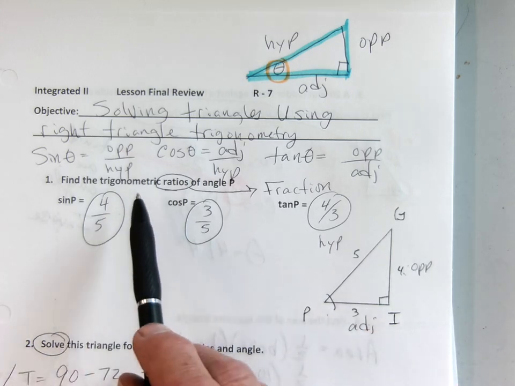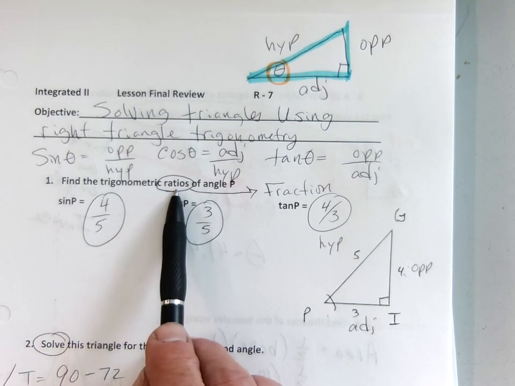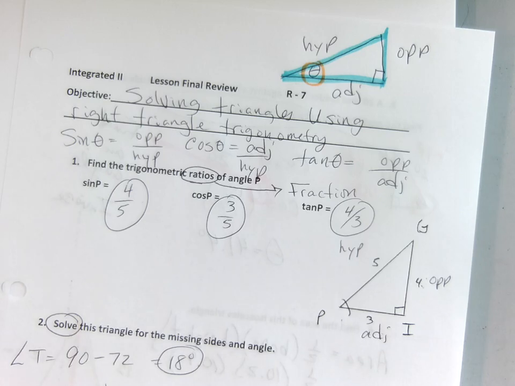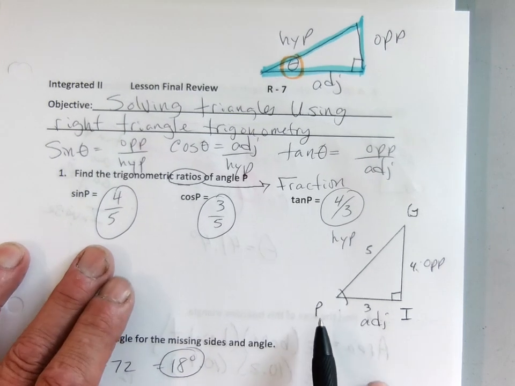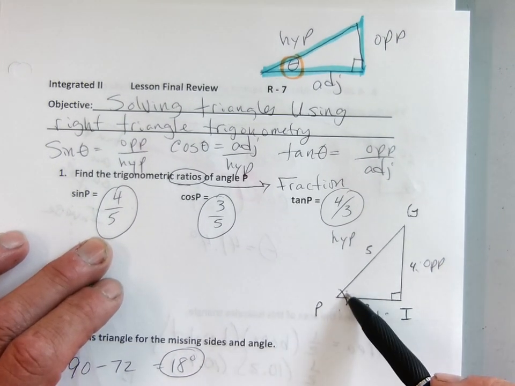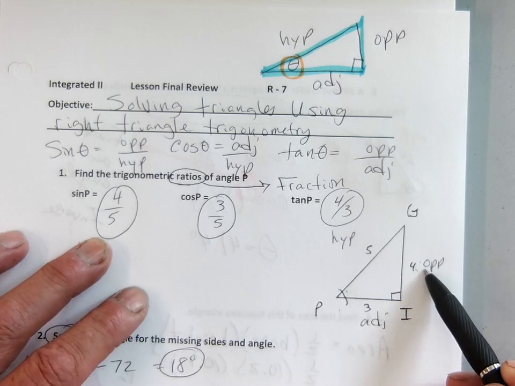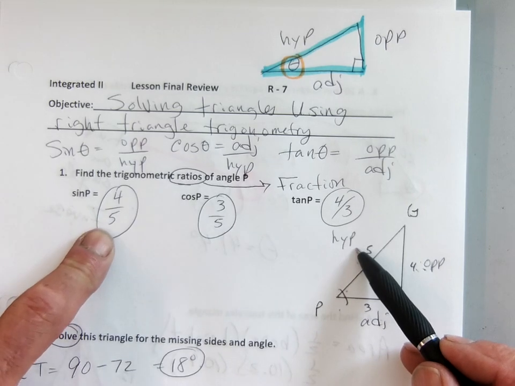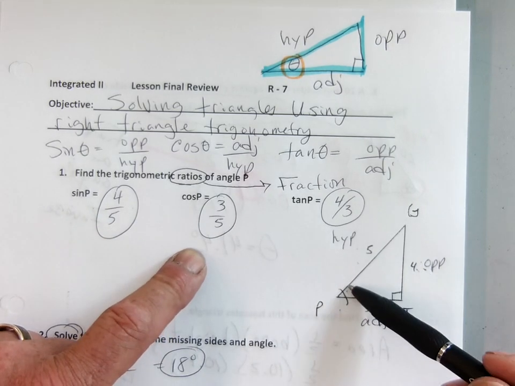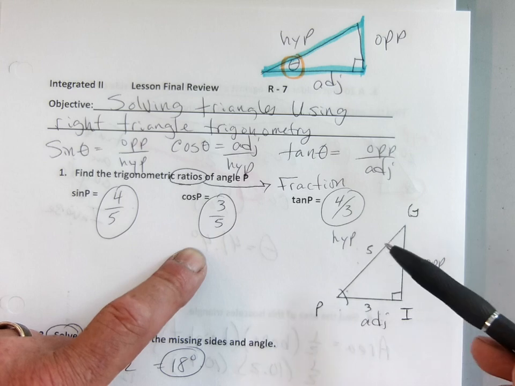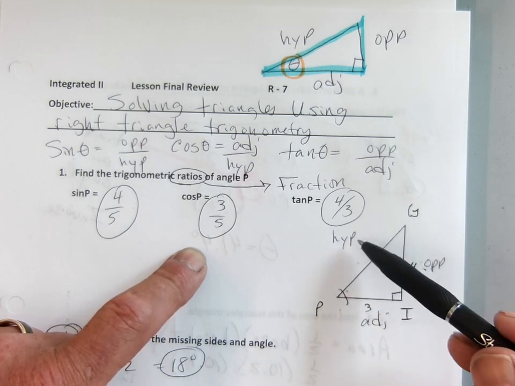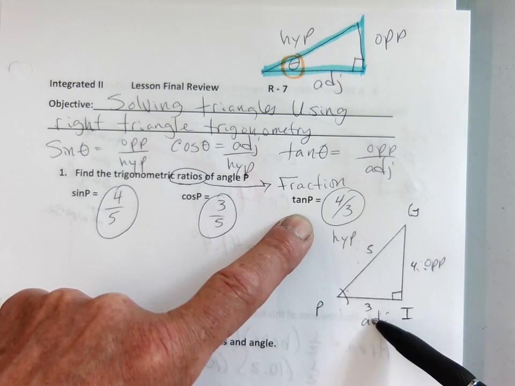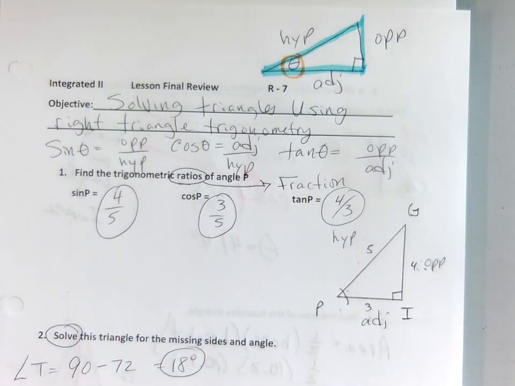Question 1 says find the trigonometric ratio. So just a fraction. Ratio means fraction. I'm not going to solve any of these, I'm just going to set the fraction. Sine is the opposite over the hypotenuse. The 4 is the opposite, the 5 is the hypotenuse, so the answer is just 4/5. Cosine is the adjacent over the hypotenuse, 3/5. Tangent is the opposite over the adjacent, which is 4/3. All I want is just the fractions.